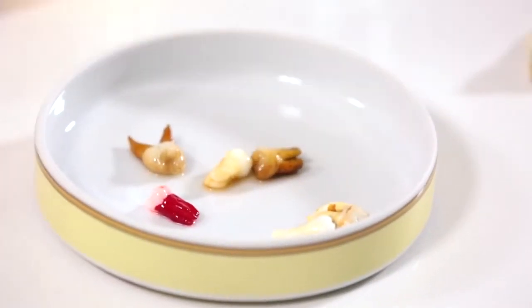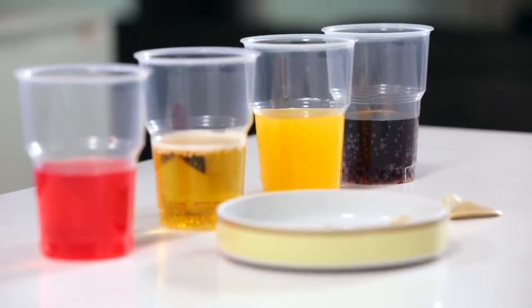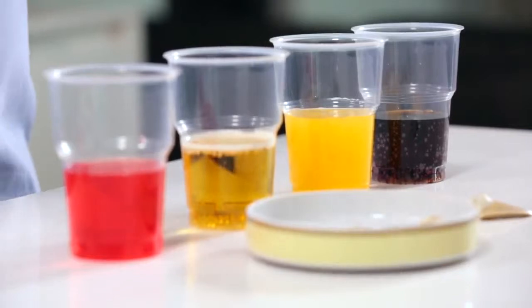This is obviously an exaggeration of what happens over a long period of time consuming these, that we're trying to make it happen in a very short period of time. The point is the acid. So whatever drink you're drinking, and don't be fooled by diet drinks, it's the acid that is in all of these drinks, diet or non-diet, that destroys teeth.